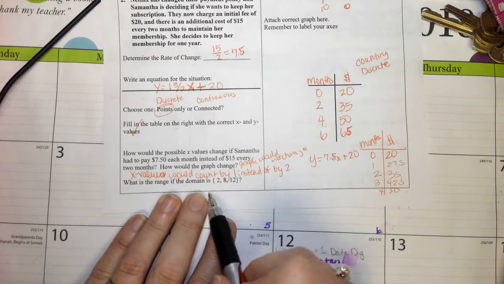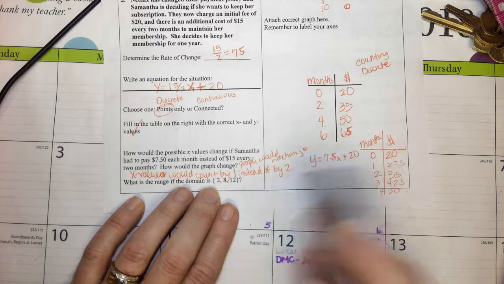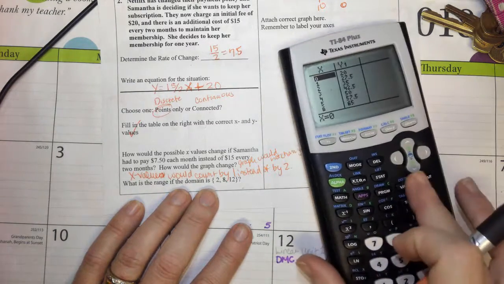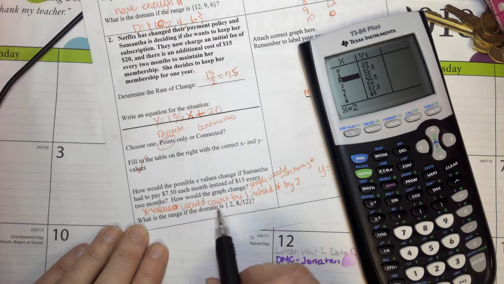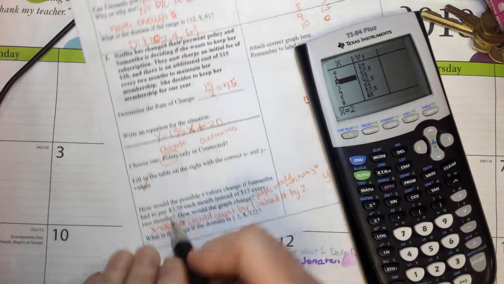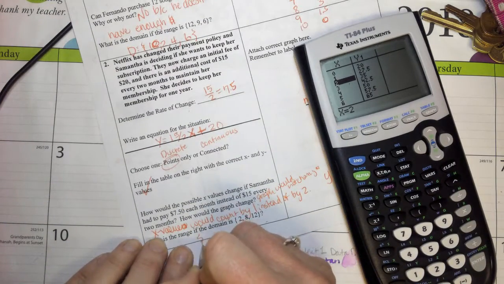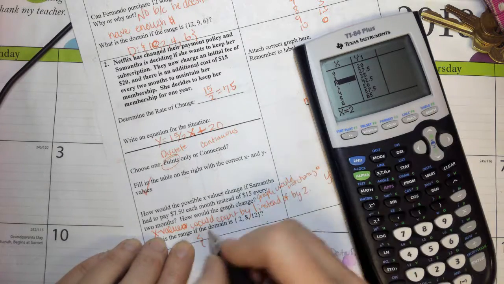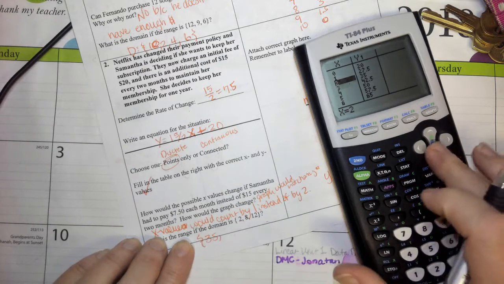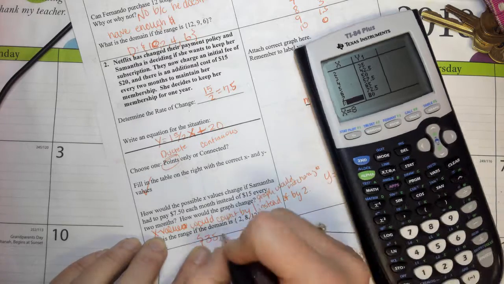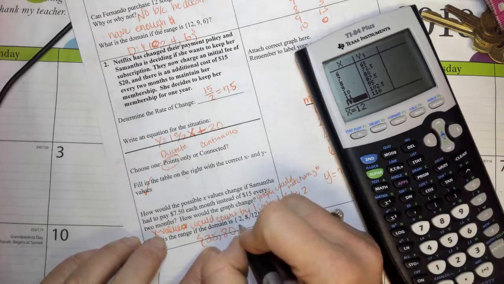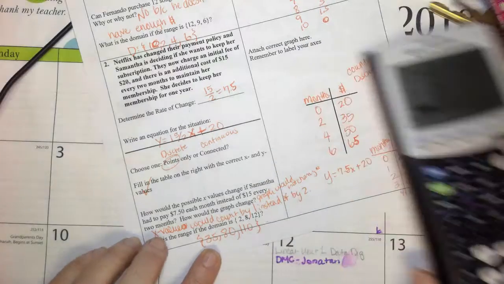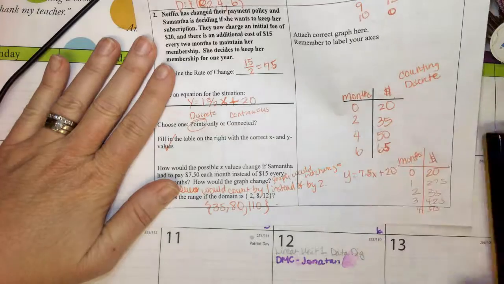So it wants to know, what is the range if the domain is 2, 8, and 12? So right, I'm looking for my Y values here. So at 2, I have 35, and at 8, I have 80, and then at 12, I have 110. So that is my range for that situation.